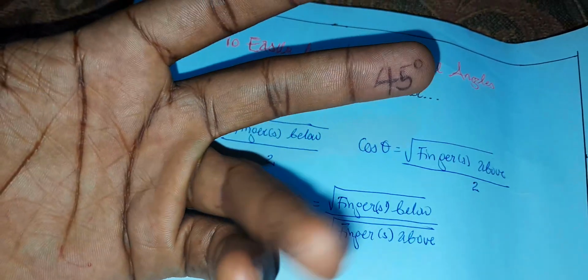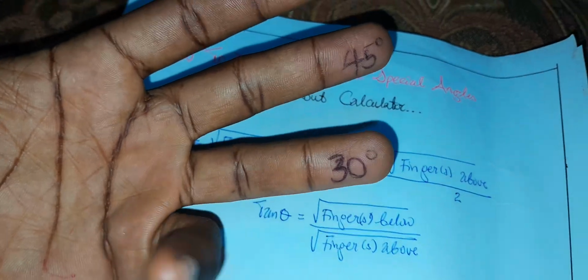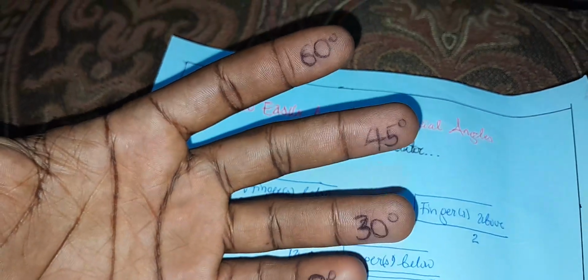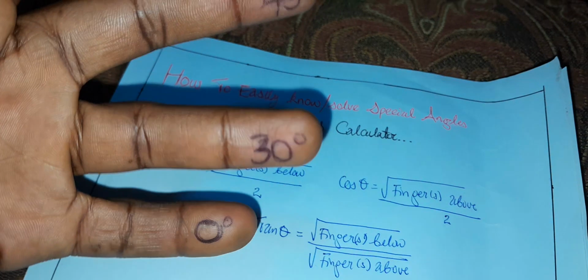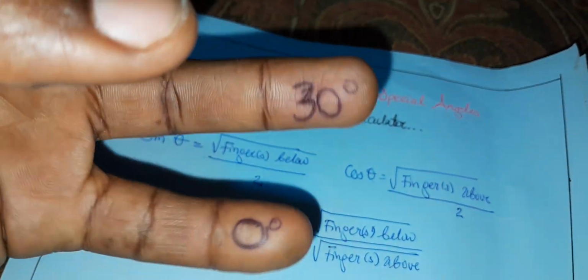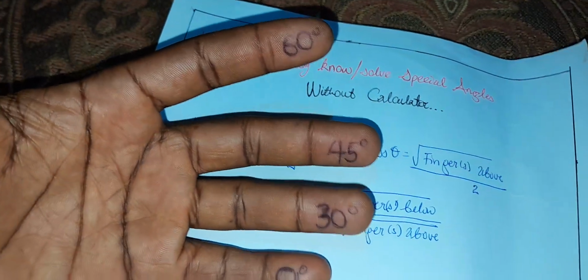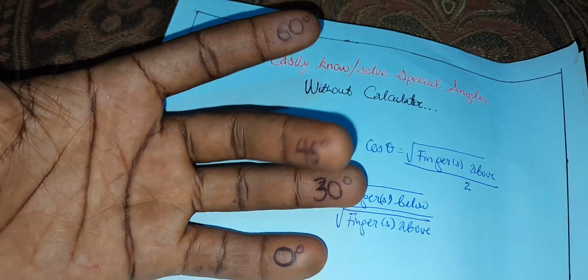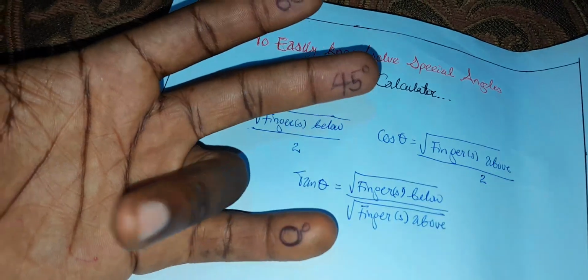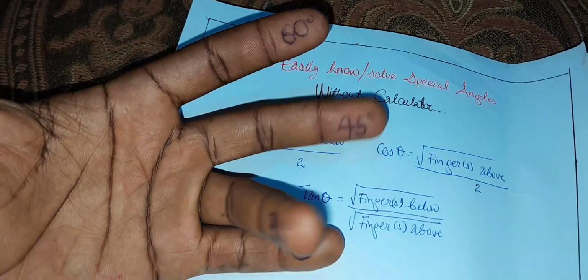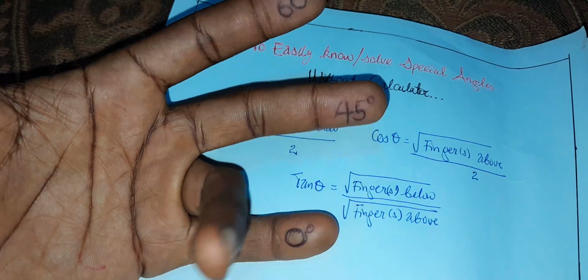What about 30? What is sine 30? How many fingers are below 30? Just one finger. So it will be square root of 1 over 2. So we're counting the number of fingers below each of these. Square root of 1 is 1, over 2. So it means sine 30 is 1 over 2.